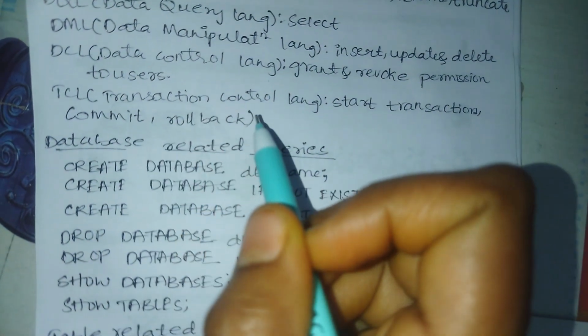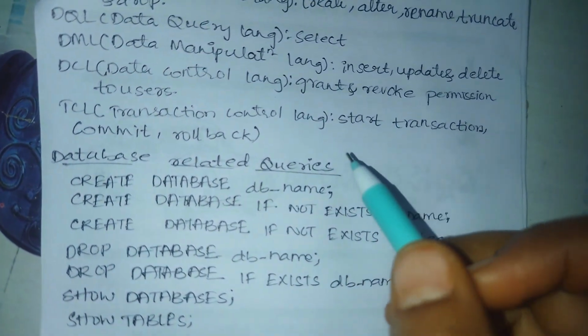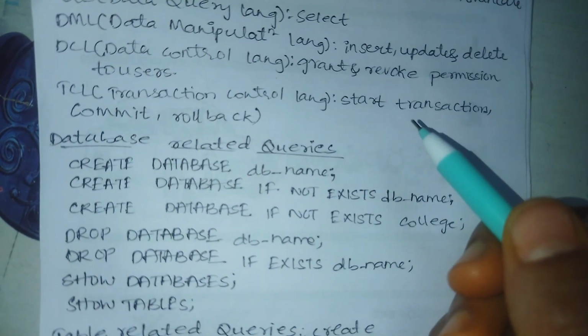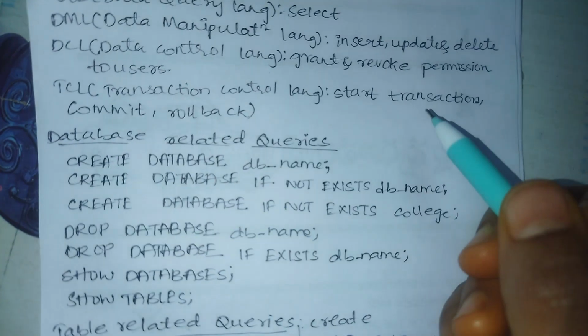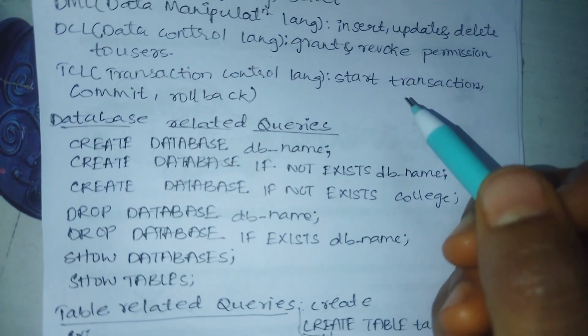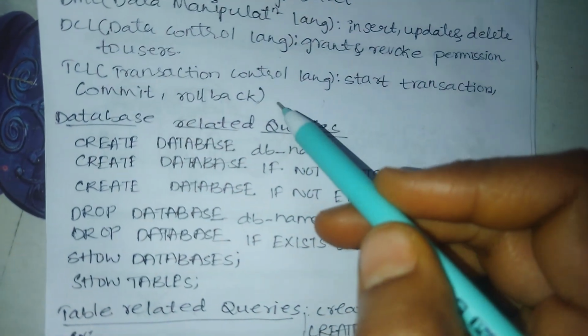TCL, transaction control language, is used for sending money, like we use Phone Pay, Google Pay, like that. We can perform tasks like commit and roll back. Commit is like OK, roll back is coming backward.